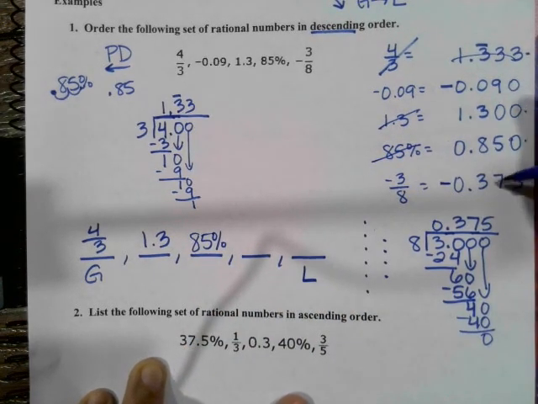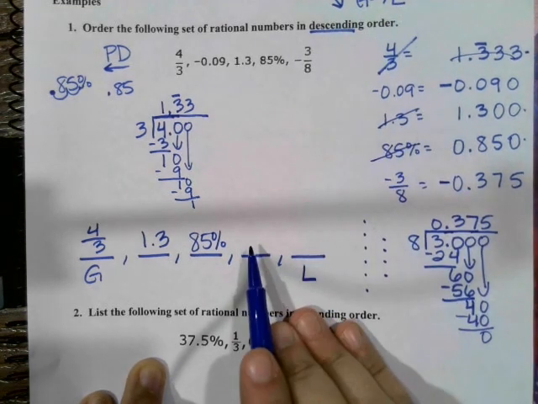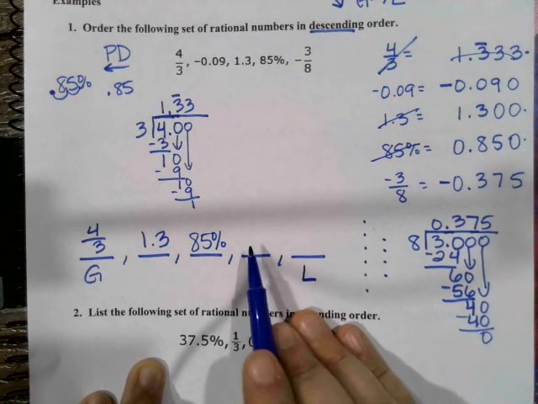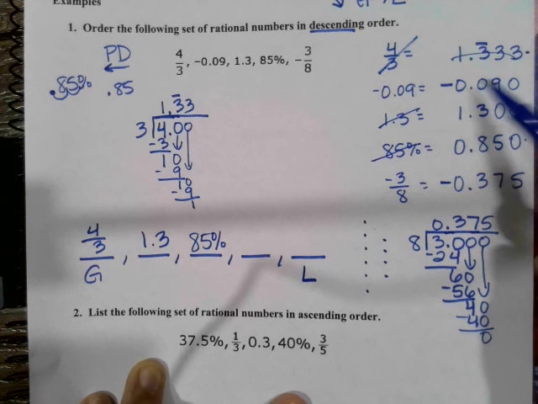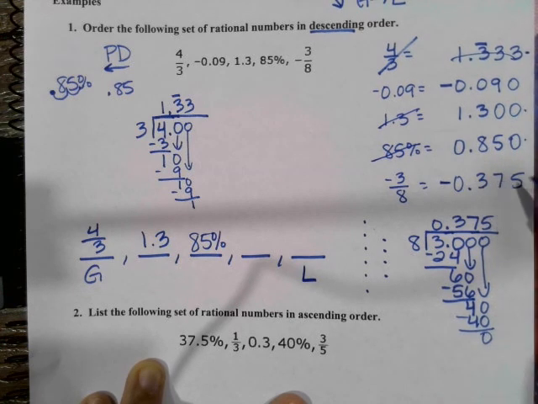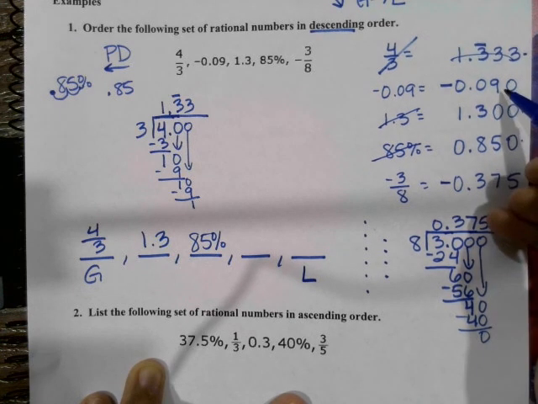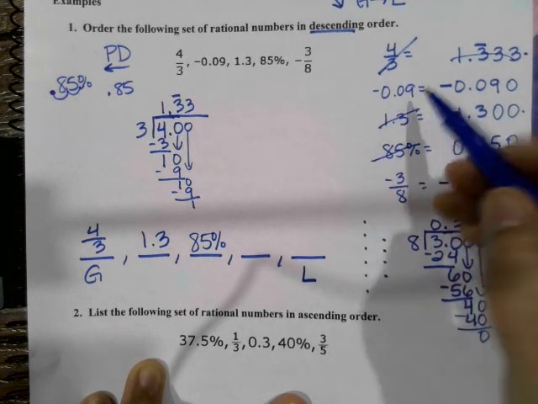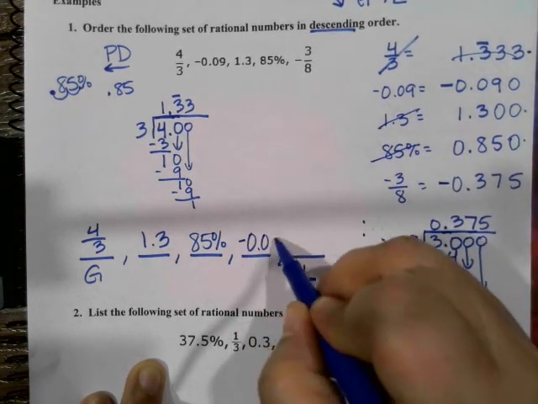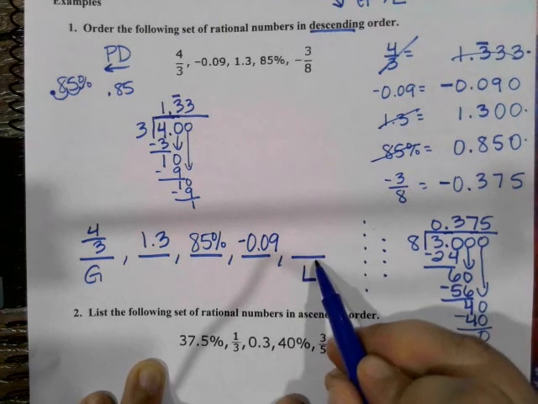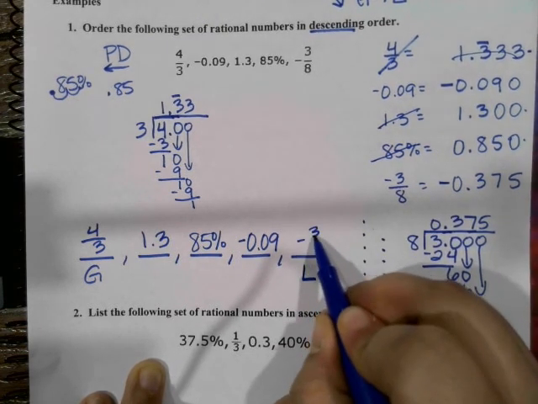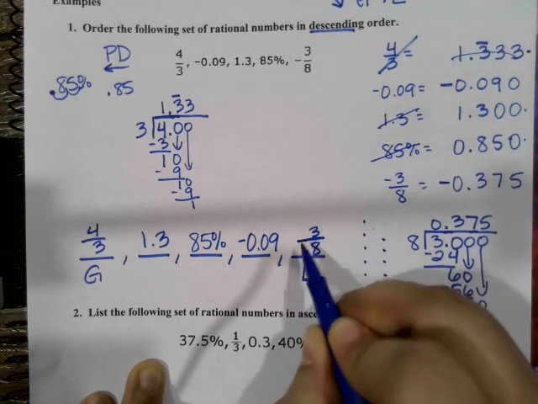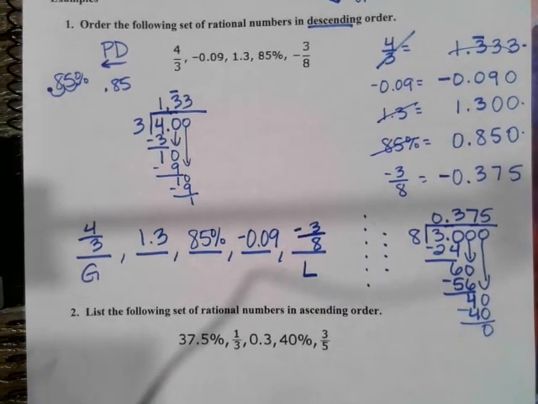All right, now I have 2 negatives. So remember, negatives are a little tricky. We're doing greatest to least. So the greatest one is actually the one closest to 0. So which one of these is closest to 0? Negative 90, or negative 375? Negative 90, or negative 0.09. And then the smallest value for negative is actually farthest away from 0, so negative 3/8. Oh, put that there so we don't get it confused.